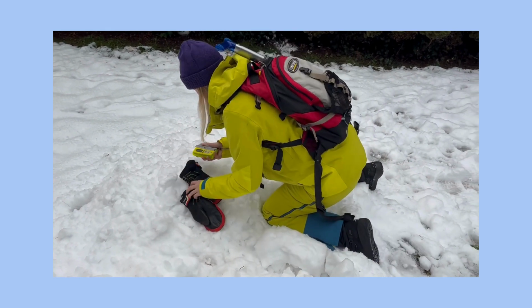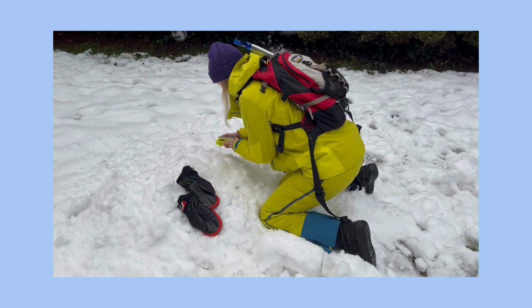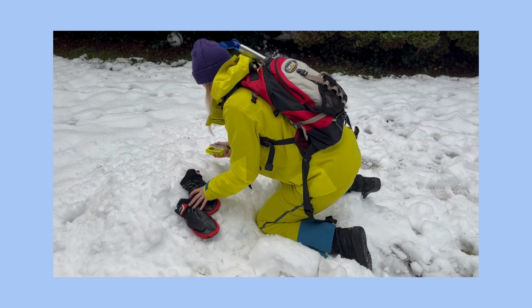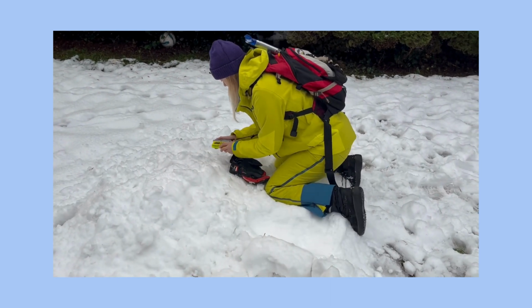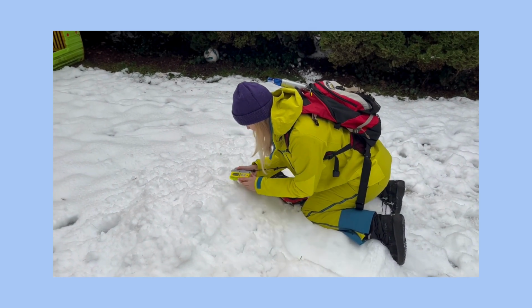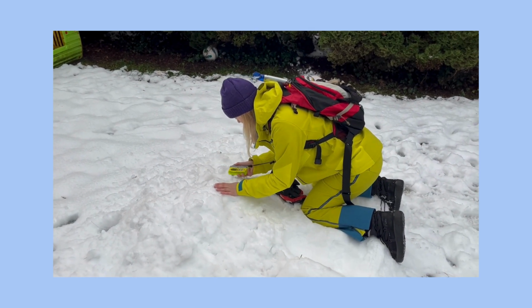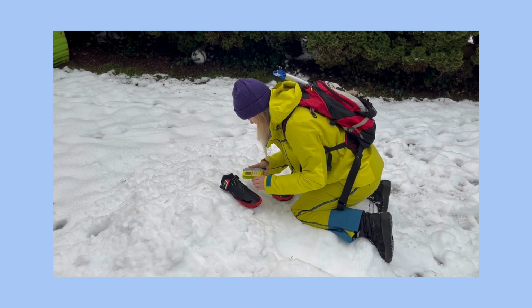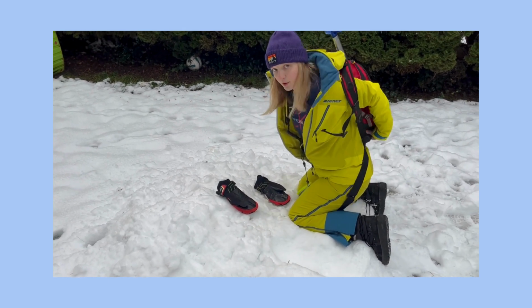Okay, let's see. Which direction do we need to put our probe? Oh, this way is closer. 0.3. This is our fine search. Okay, I'm gonna mark right here. I'm getting 0.3. Okay, now we need our probe.